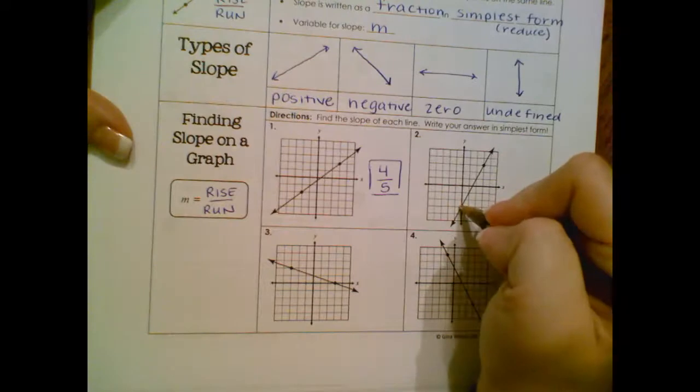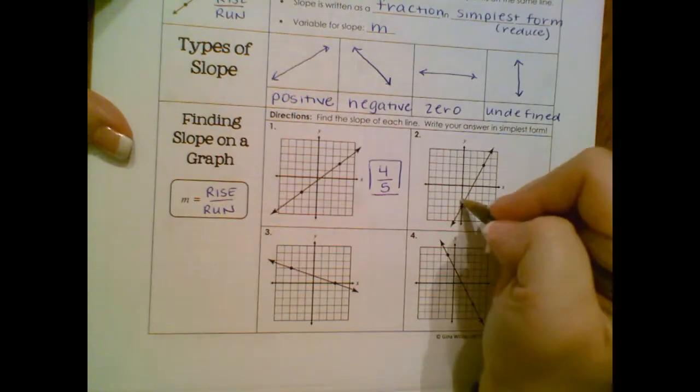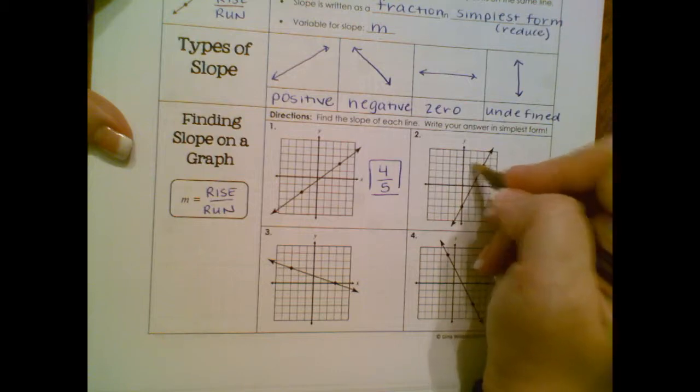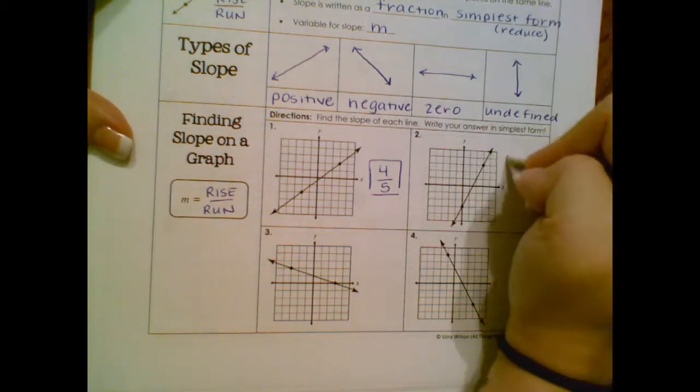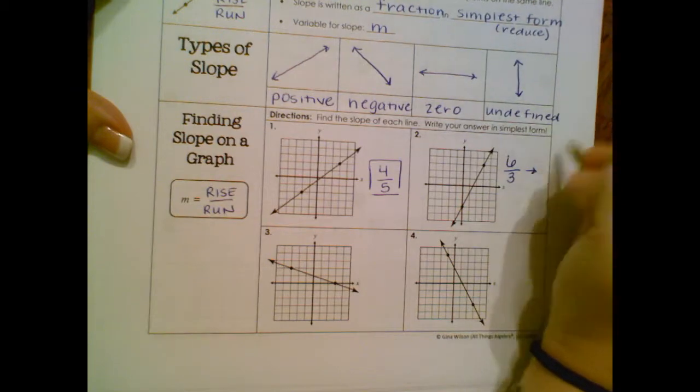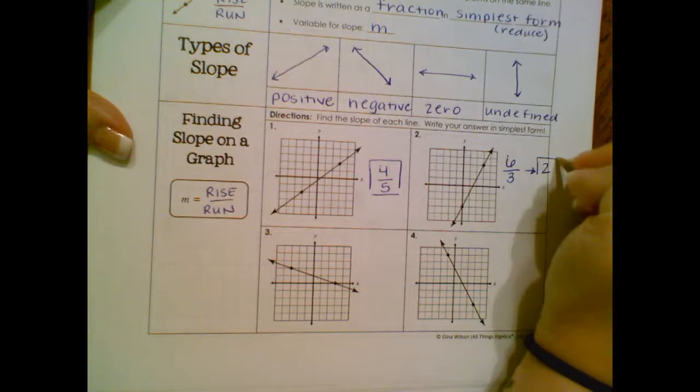For number 2, start with your leftmost dot. Looks like I go up 1, 2, 3, 4, 5, 6 over 1, 2, 3. 6 over 3 can be reduced to 2 over 1, or just 2.